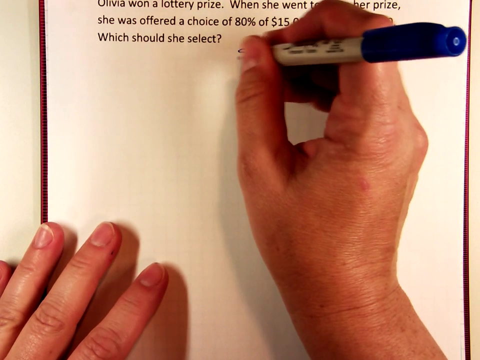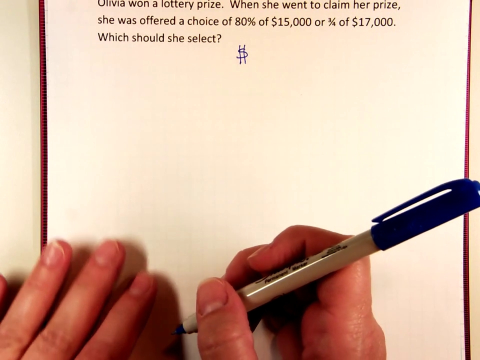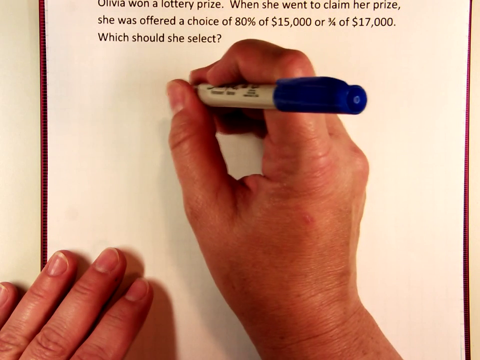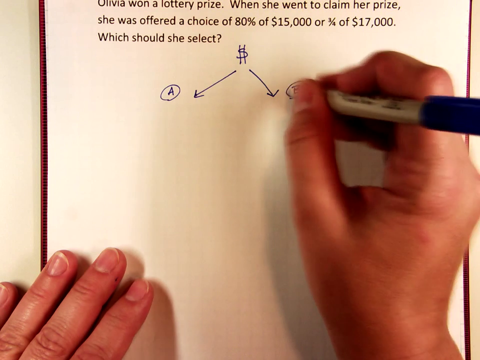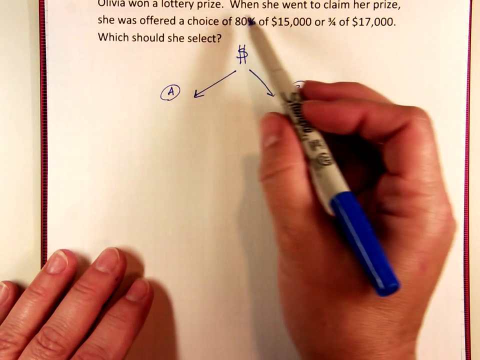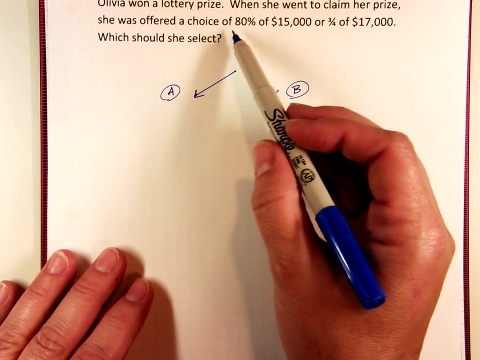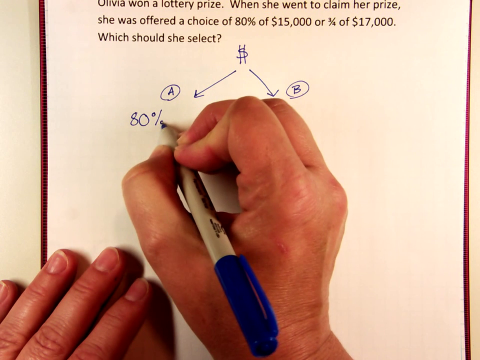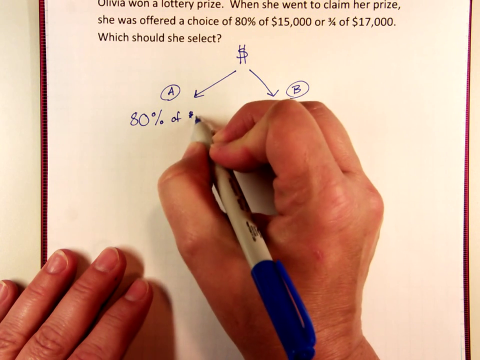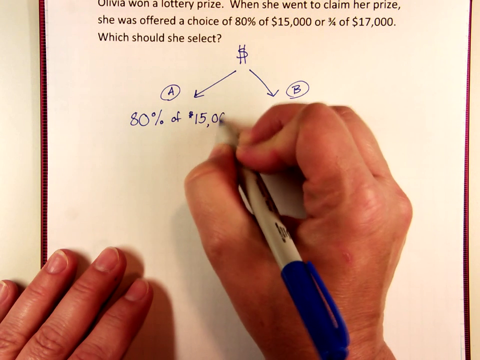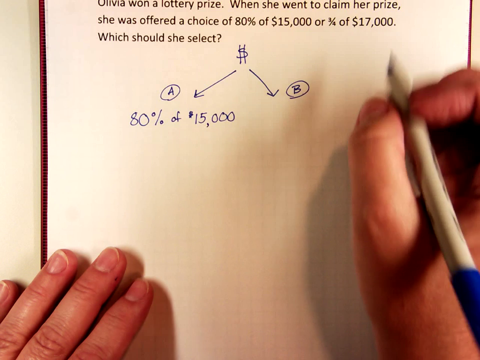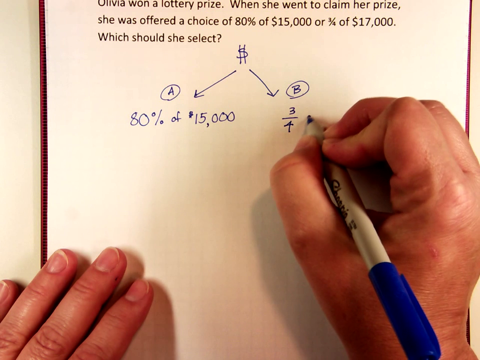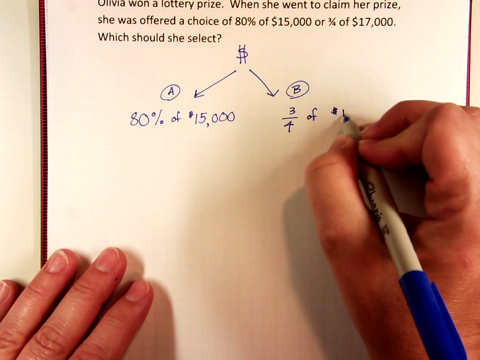So the way I understand it, she's won some money and they're giving her two choices. Let's say choice A and choice B. She won a lottery prize. When she went to claim her prize, she was offered a choice of 80% of $15,000. We'll make that choice A. 80% of $15,000, or 3/4 of $17,000.